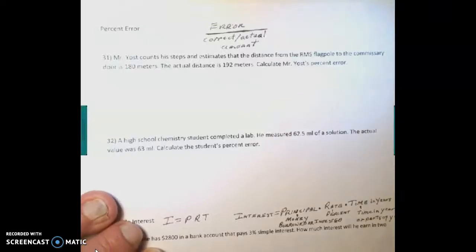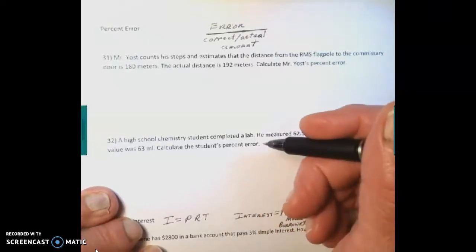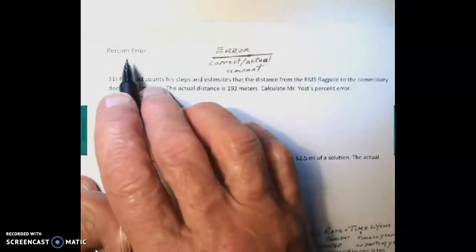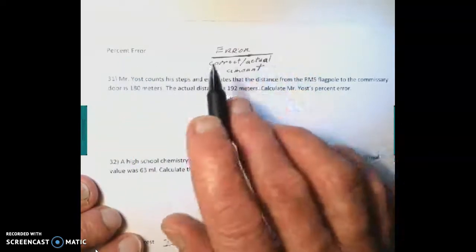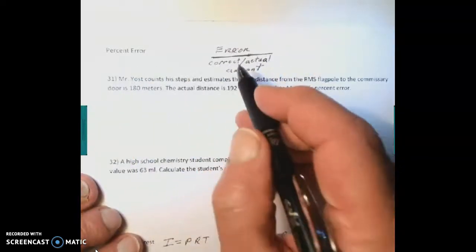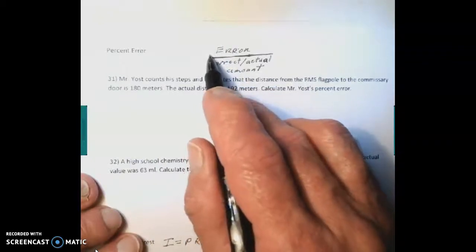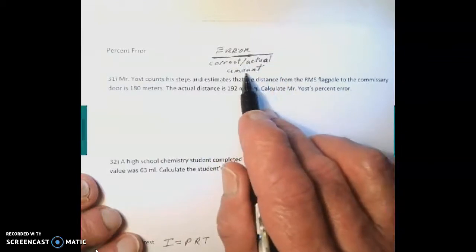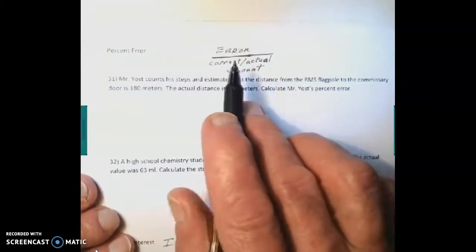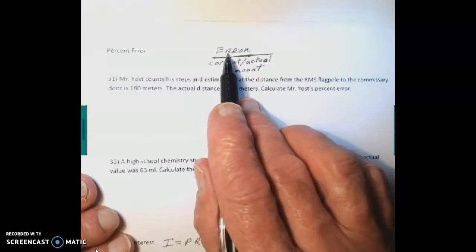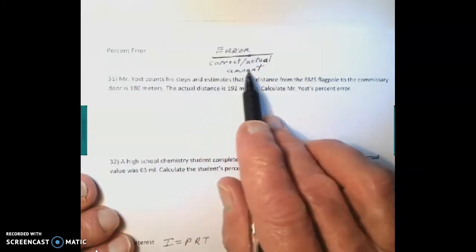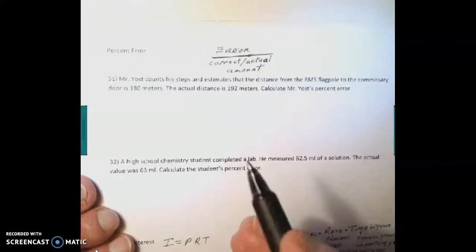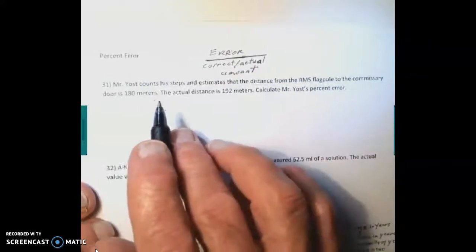Good. Unit 6, Test Study Guide, question number 31. This section is about percent error. And remember, when we covered this, the main thing you need to remember is that it is the error over the correct or actual amount. Okay, that's the critical thing. Find out how much of a mistake they made, put that over what the actual correct amount should have been or would have been. Okay, so number 31.